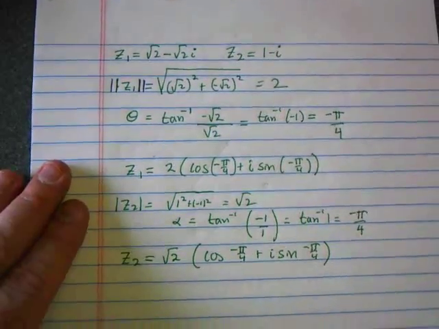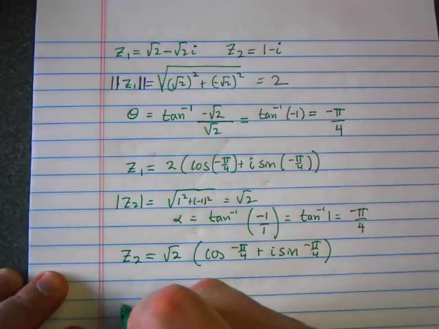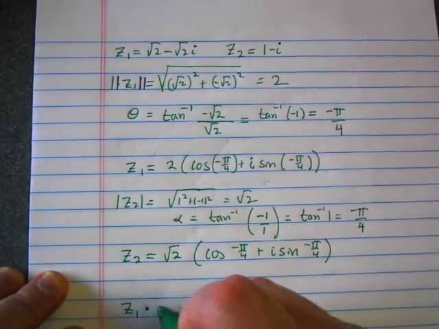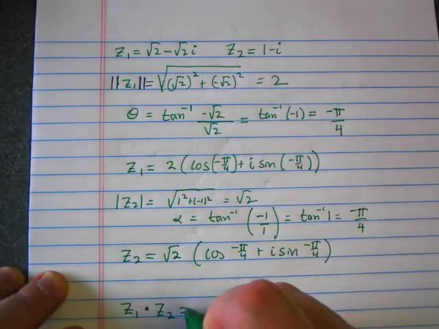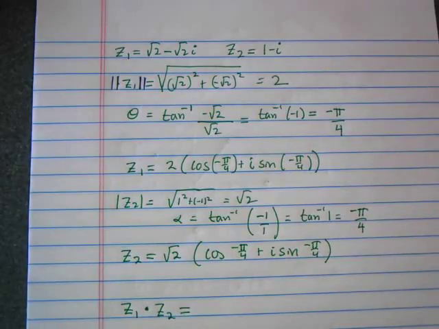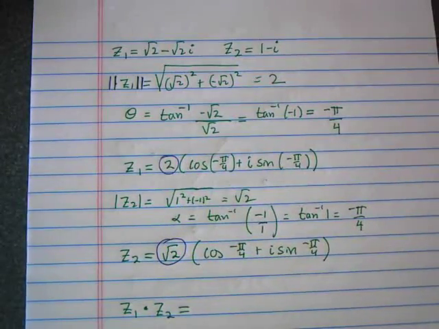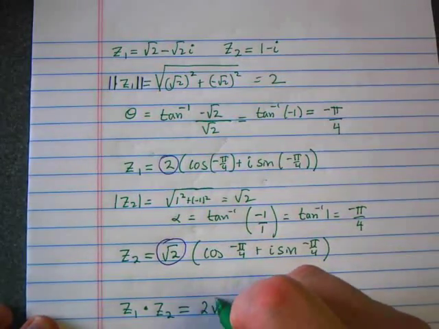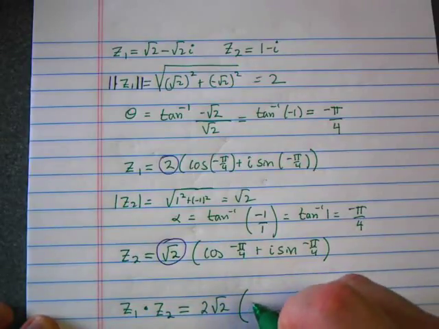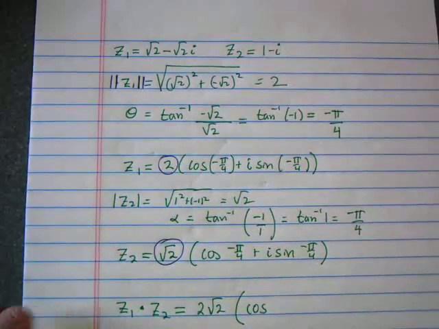Now I'm ready to answer the questions. Z1 times Z2. I multiply the numbers out front. So I multiply the 2 and the square root of 2. Well, that's easy enough to do. That's 2 square roots of 2. Cosine of, I add my angles.